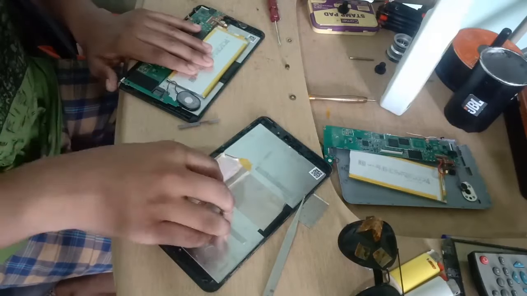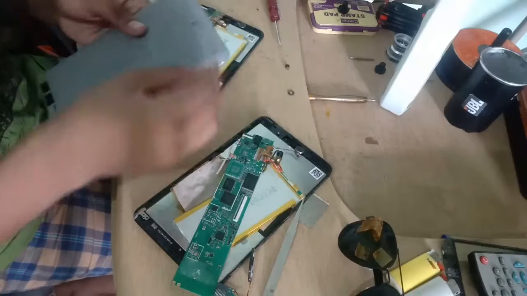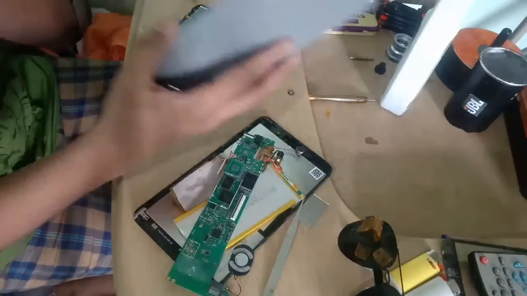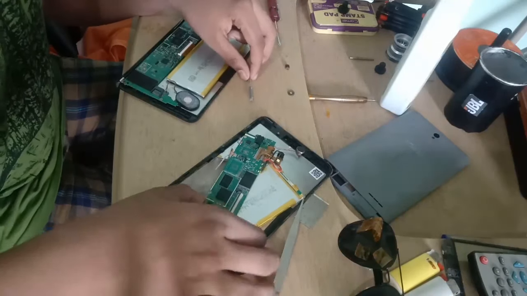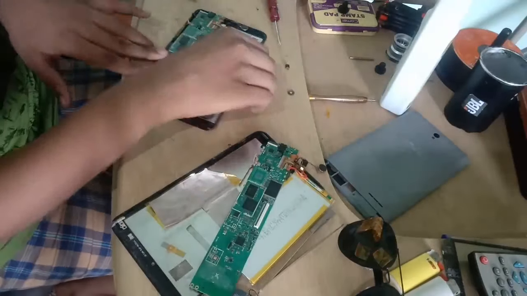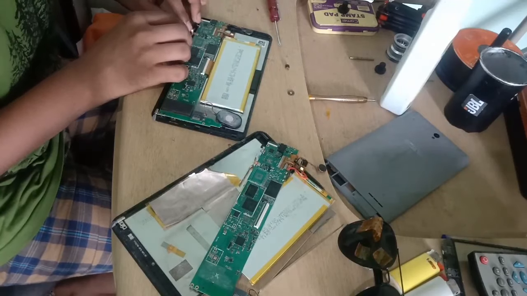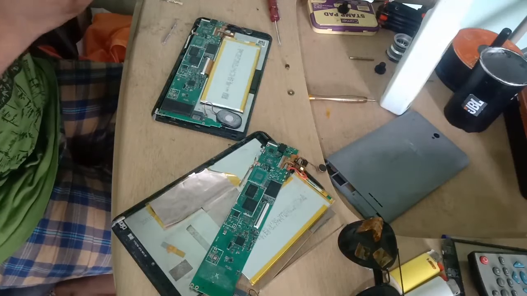And you know it's hard to repair while the video is on, so I have soldered the battery. And yeah, now that's the working but not working motherboard.